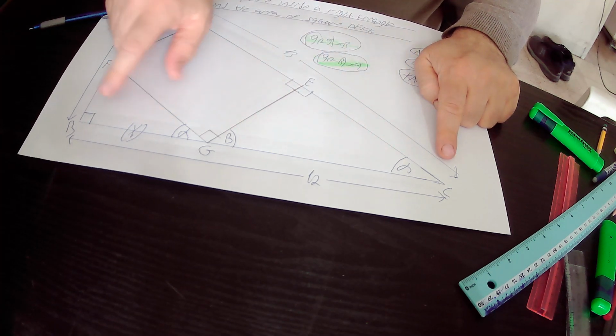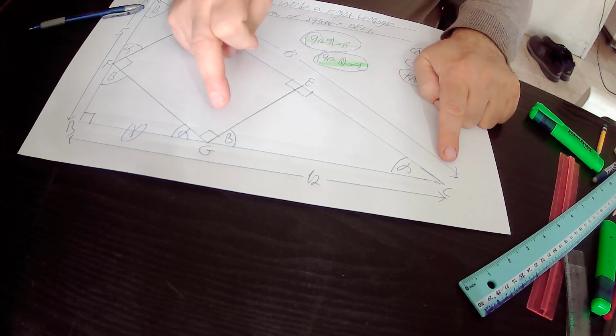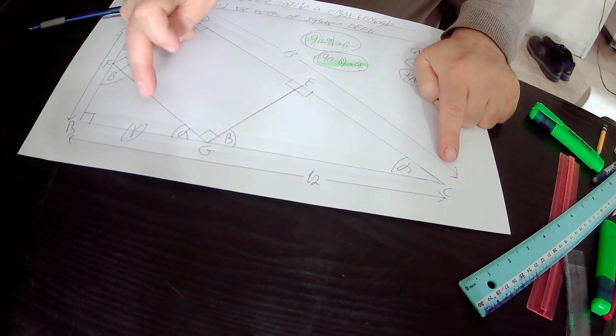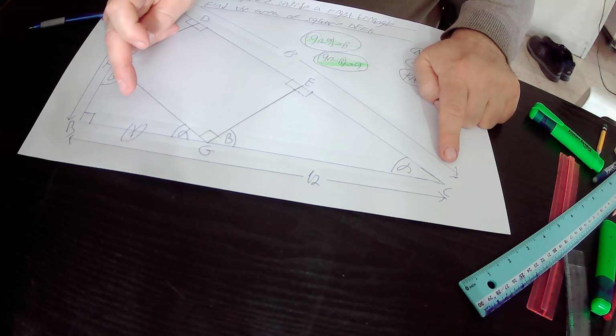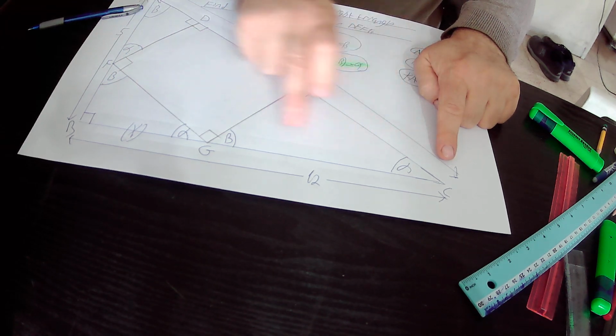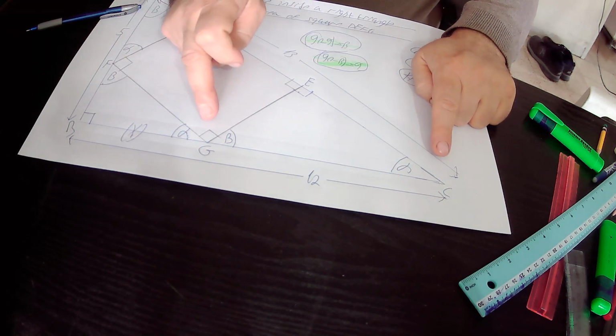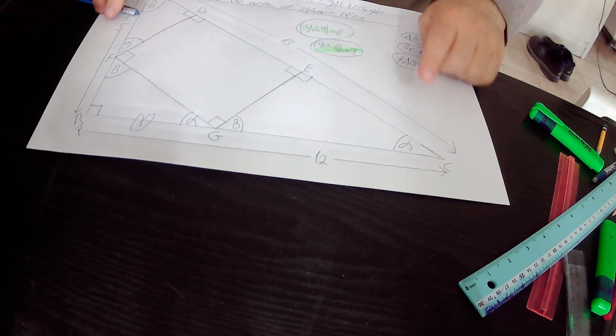That is to say, GC equals BC, that is 12, minus BG, that is x. So in total, GC equals 12 minus x.